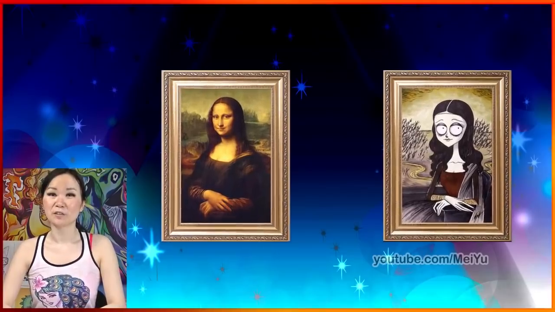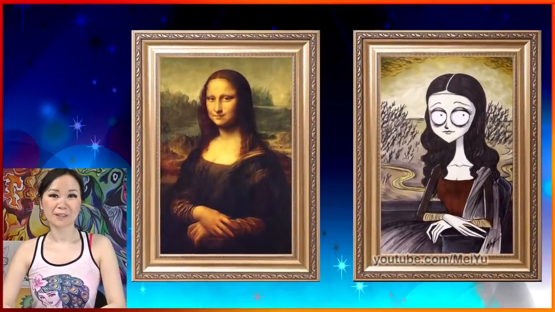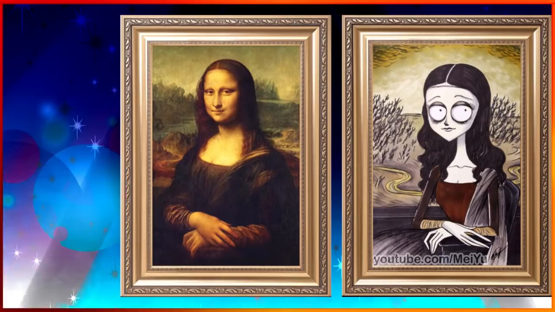Okay, now let's have a little comparison between the original Mona Lisa and my Tim Burton one. Let me know what you think in the comments.